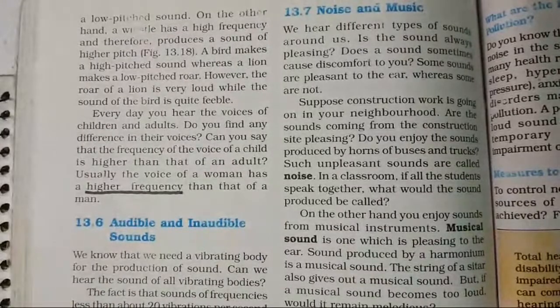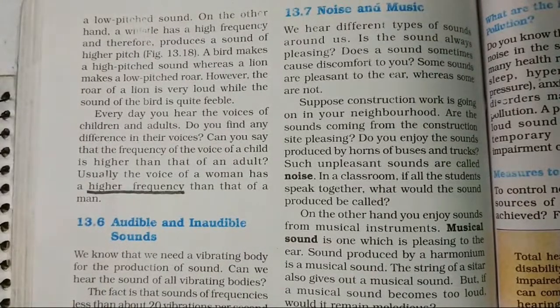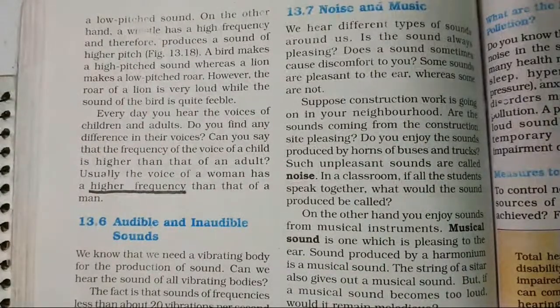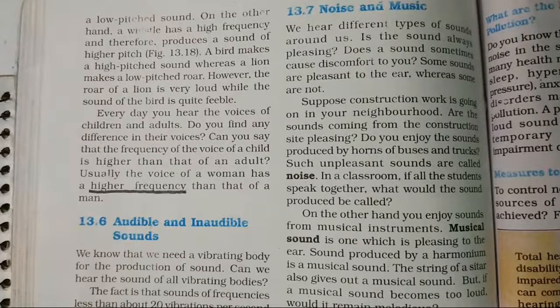So you have understood. Any doubt you have, you can type below this video and revise the topic so that the frequency, amplitude and time period become clear. Then we will continue the last portion of the chapter in the next class.